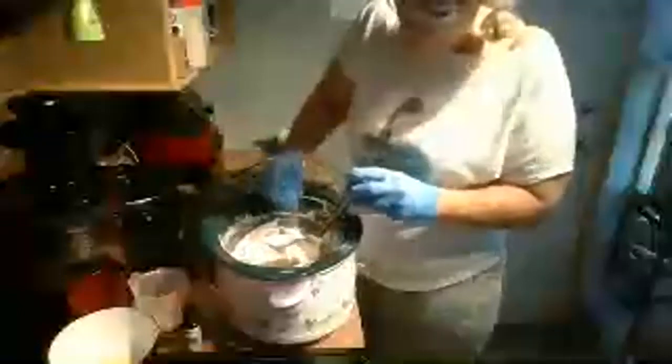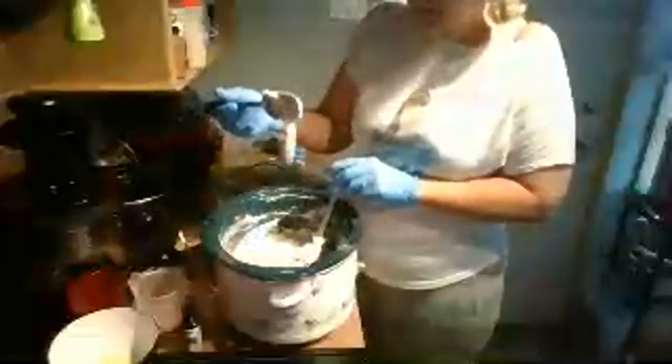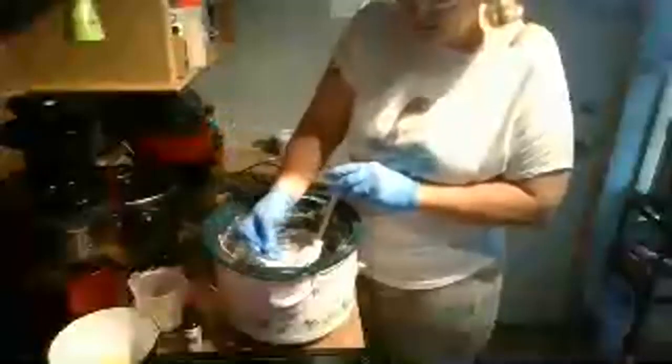I did want to add a little bit of honey. It was only an 8-ounce recipe, so I don't need a ton of honey in this. But honey has some really good properties. It helps with bubbles and all that stuff. It's kind of looking like a fluffy whipped cream. Kinda, sort of.